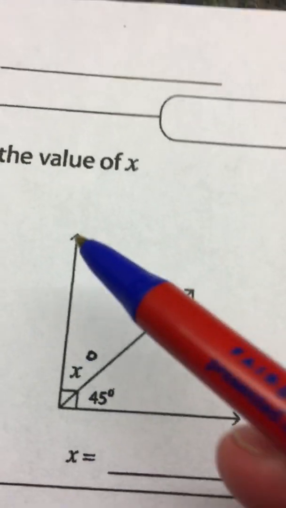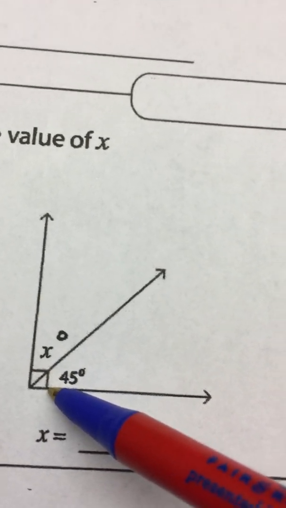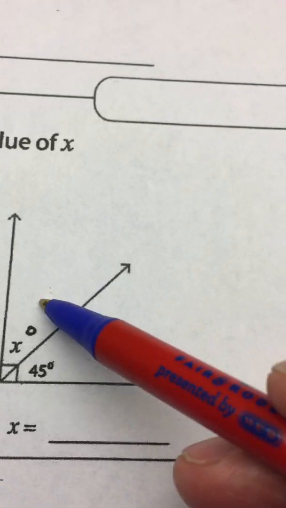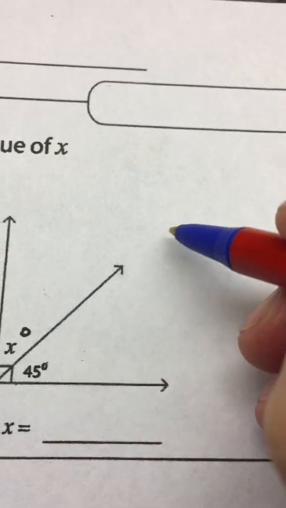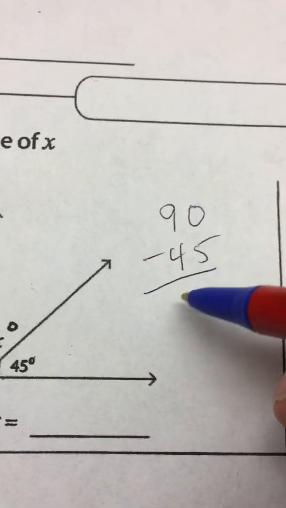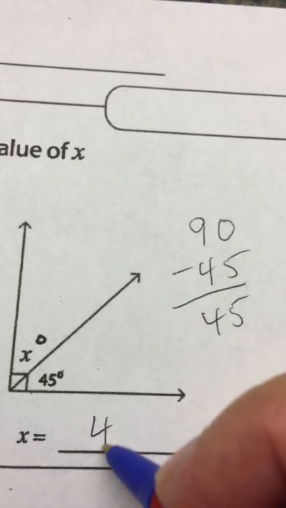The second sheet is some pictures, complementary, supplementary. So when you see this diagram, you see this little box here, that means they add up to 90 degrees. So these are complementary angles. How do I find this missing angle? Well, since they add up to 90, and I know what one of them is, I can simply just subtract 90 minus 45, and that also equals 45. So these two angles are identical.